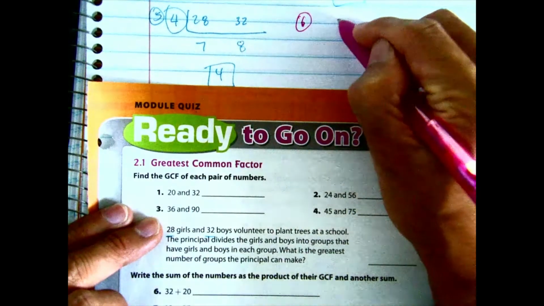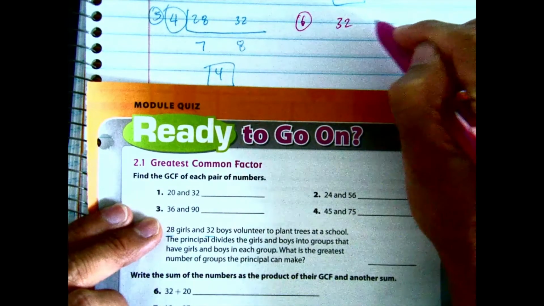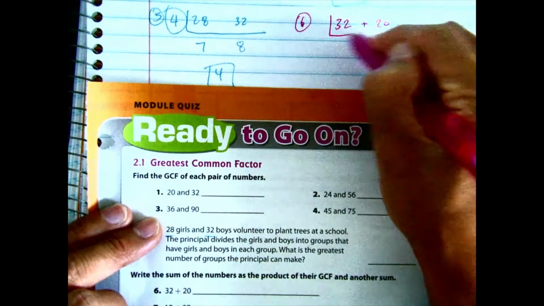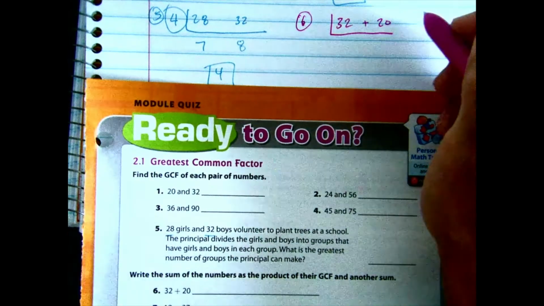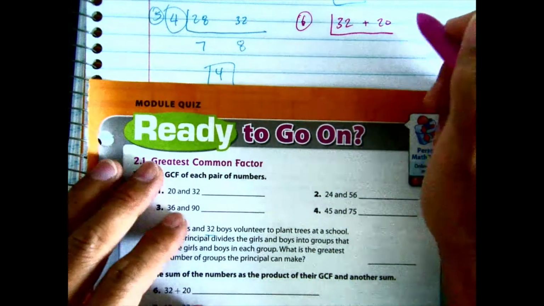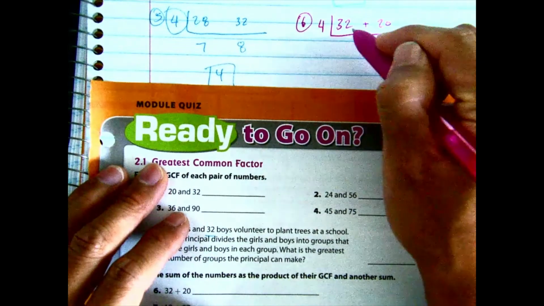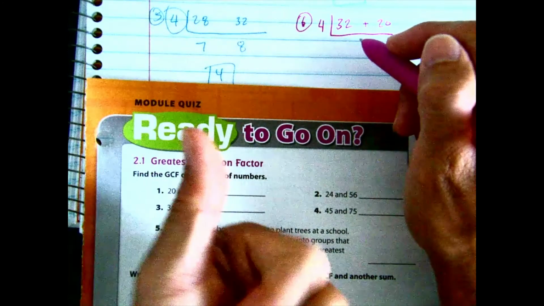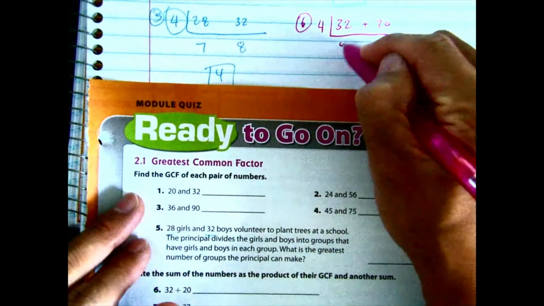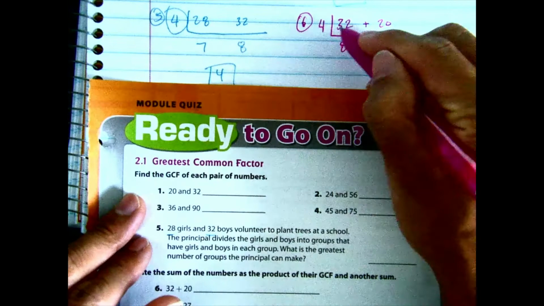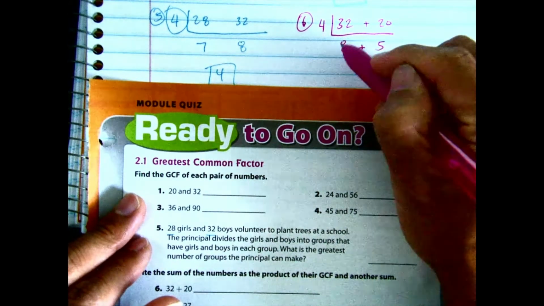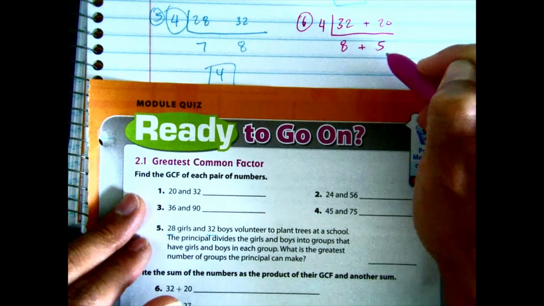Basically find the GCF of 32 and 20. In this case, it's going to be 32 plus 20. Anyhow, what goes into both 32 and 20? Well, 4 goes into both of them, I believe. 4 goes into 32, let's see, 4 times 5 is 20, 24, 28, 32. Oh, it goes into 32 8 times, and it goes into 20 5 times. So is there anything that goes into both 8 and 5?